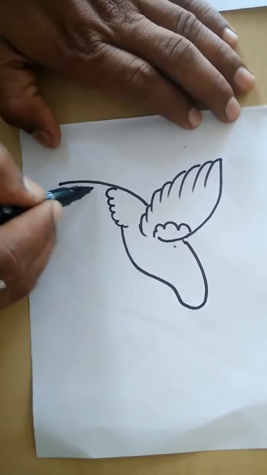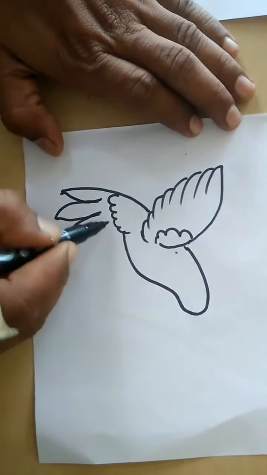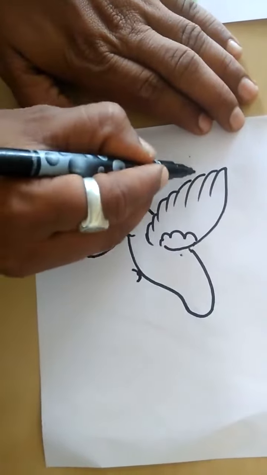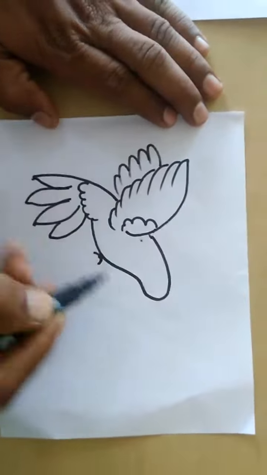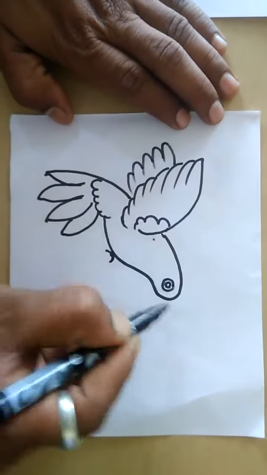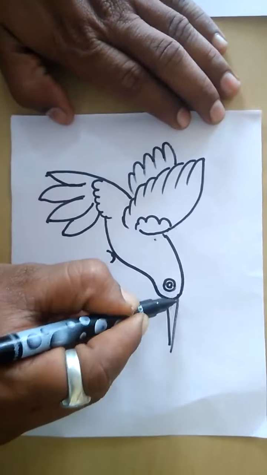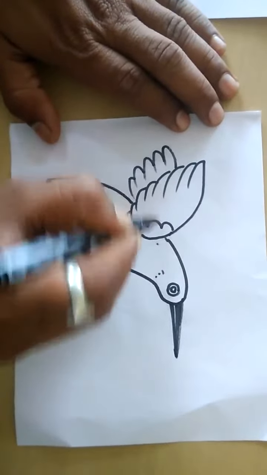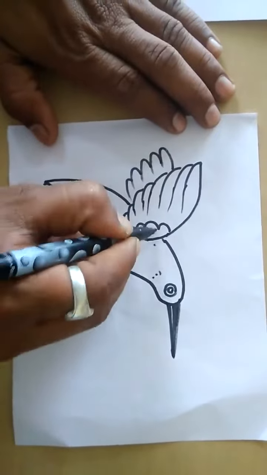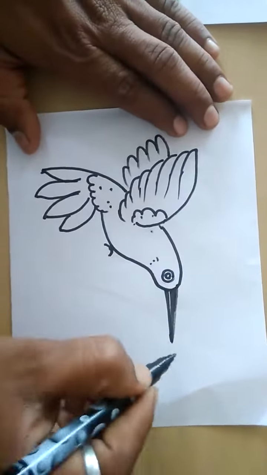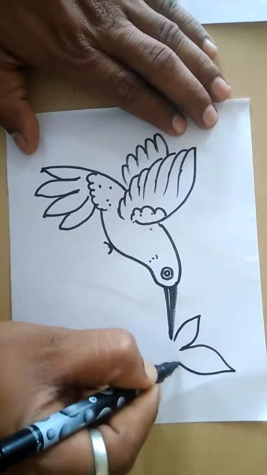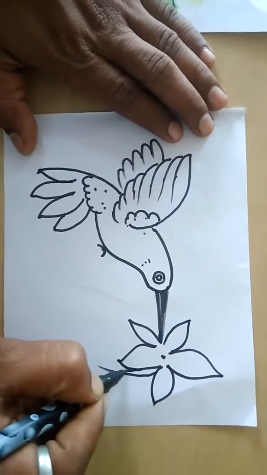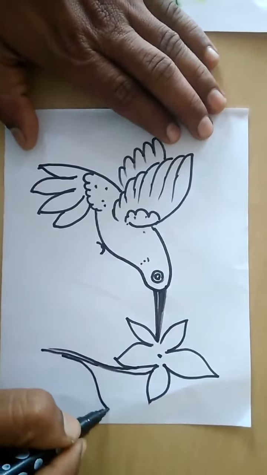Back side. Leg. Eyes. Next, flower. And leaf.